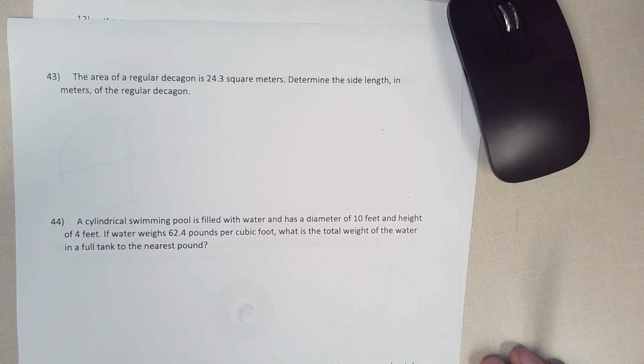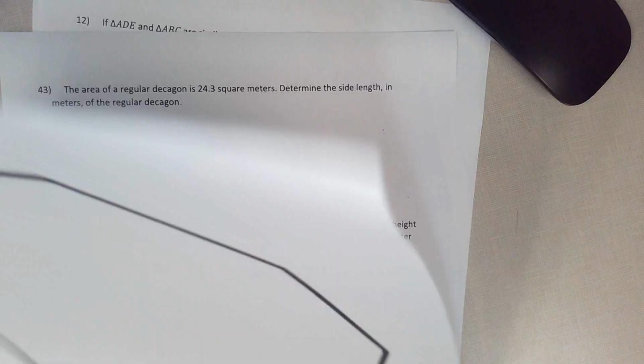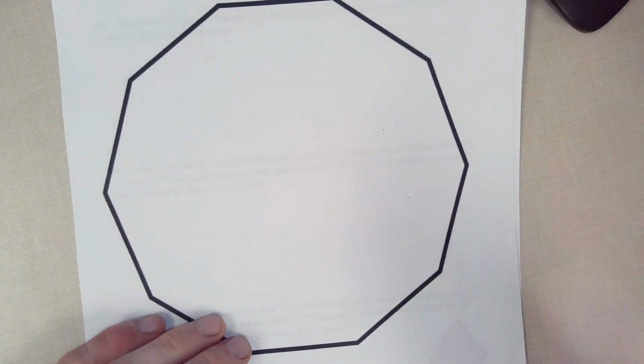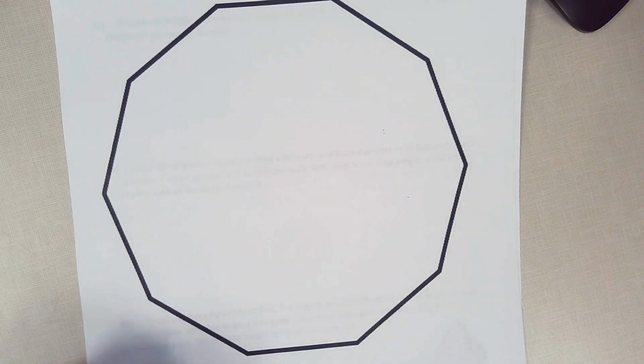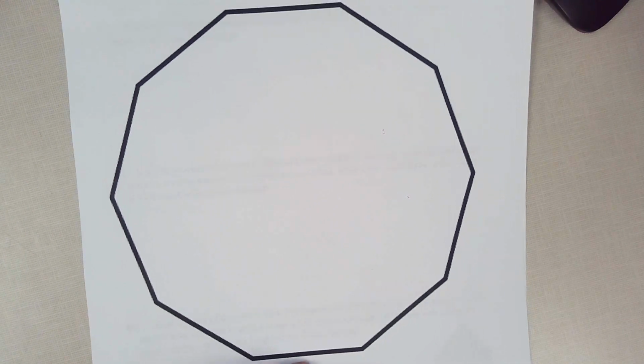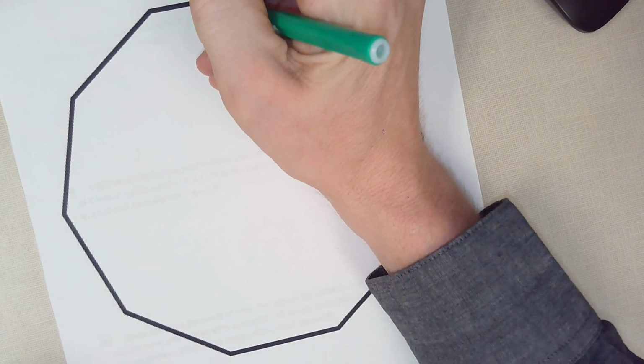All right, so number 43 says a regular decagon has an area of 24.3 square meters. Determine the length. All right, so here's a decagon. But what's important about this whole thing is that this is a regular decagon. If I have a regular decagon, or any regular polygon for that matter, the lengths of the sides are the same length.